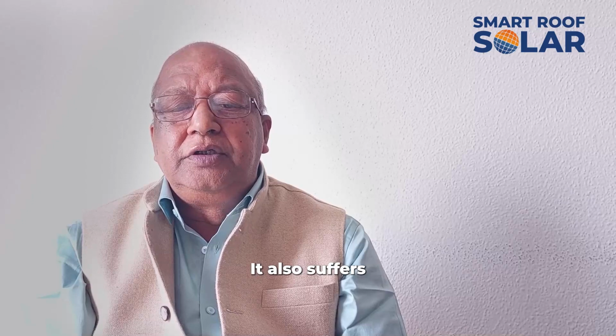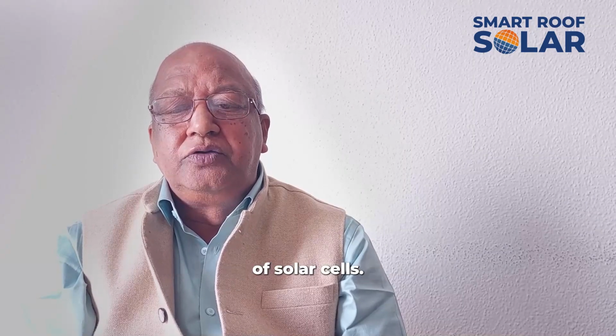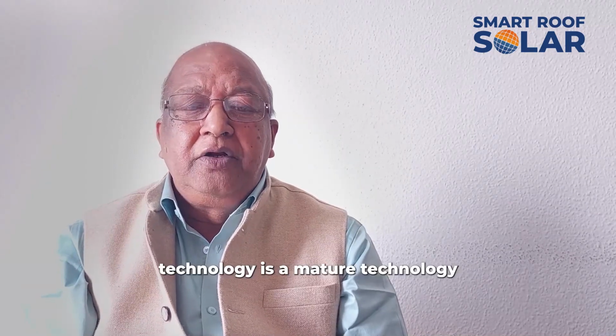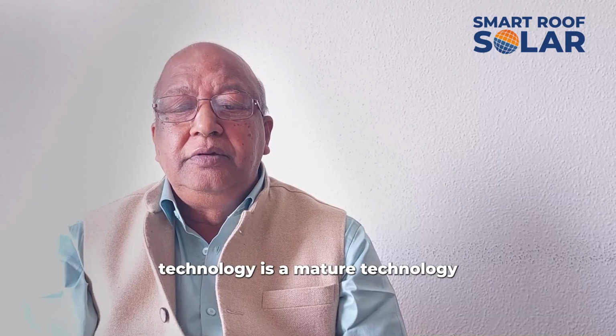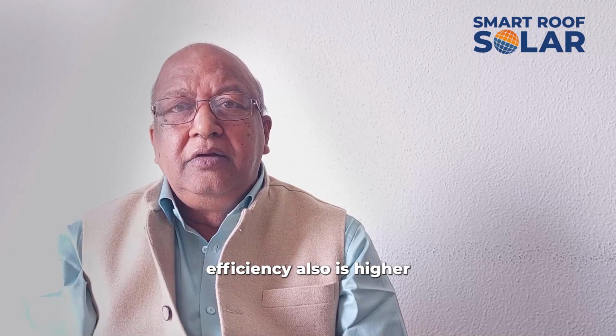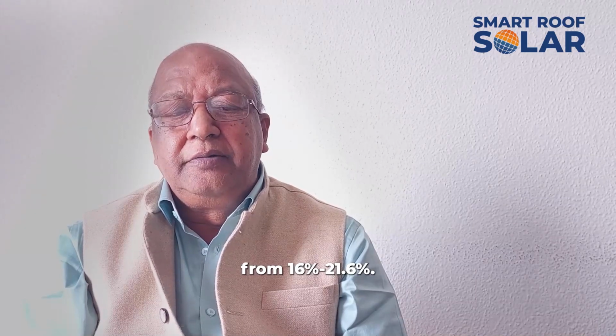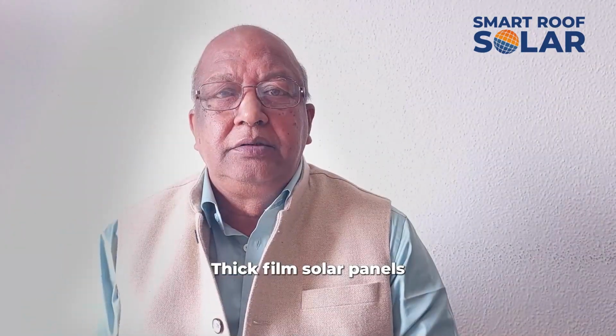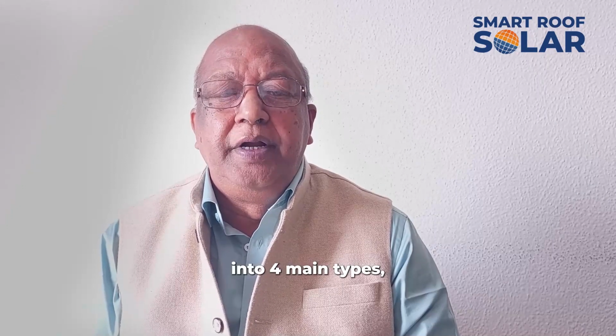It also suffers from unpredictable degradation of solar cells. Thick film technology is a mature technology and has predictable, reliable results. Efficiency also is higher, from 16 to 21.6%. Thick film solar panels can be categorized into 4 main types.